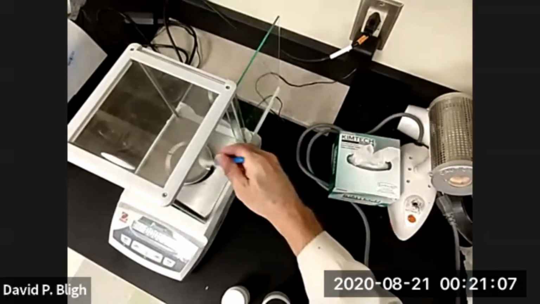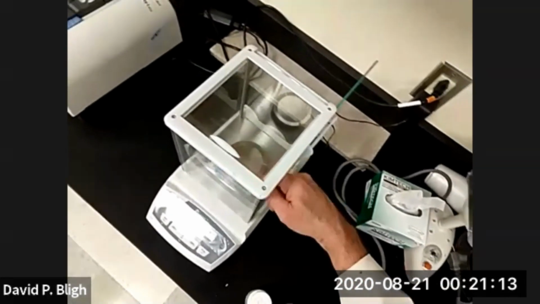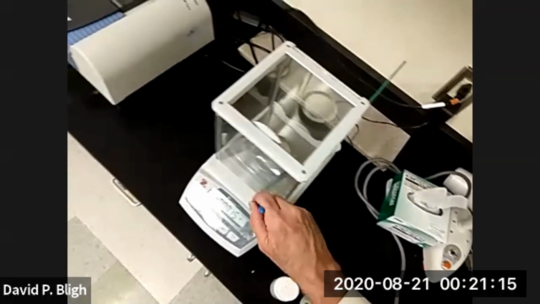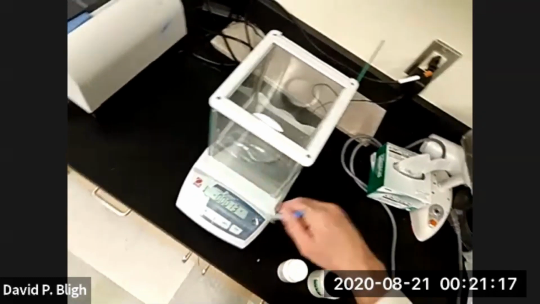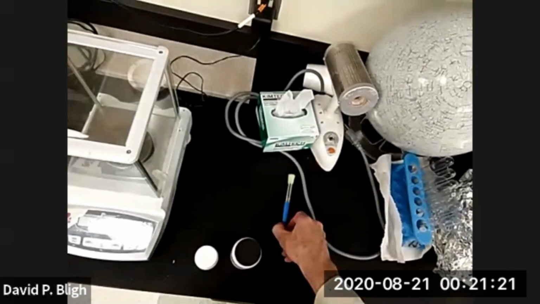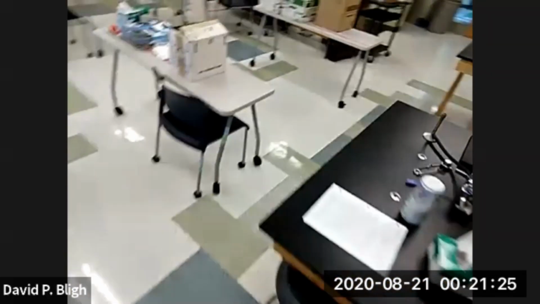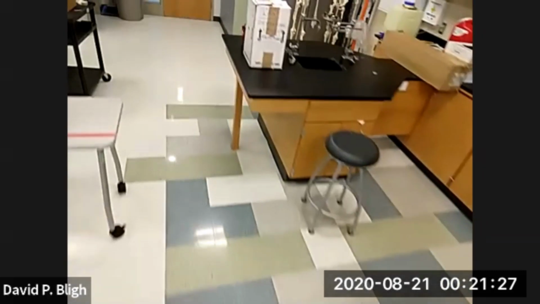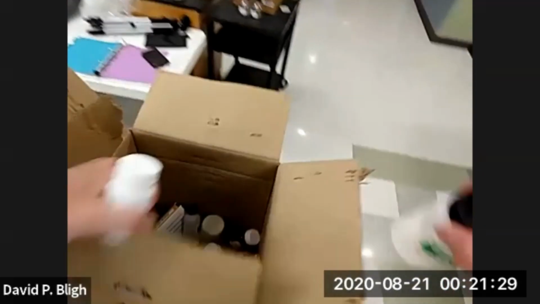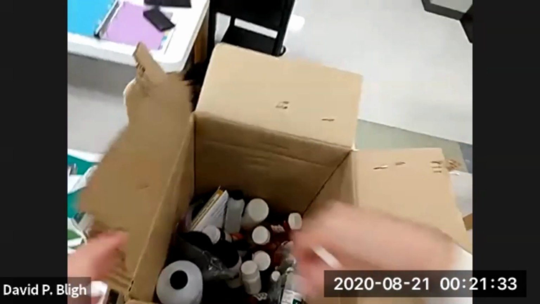A clean balance is a happy balance. And I'll put these away for future use in another location, actually.